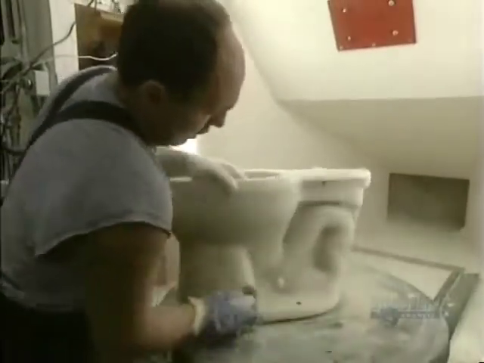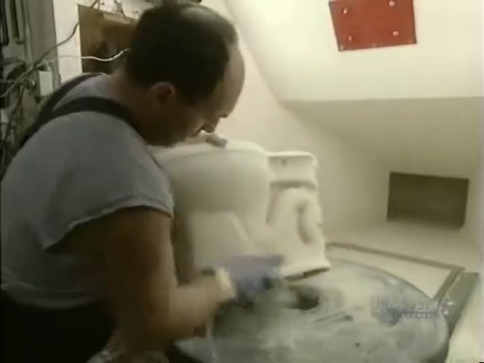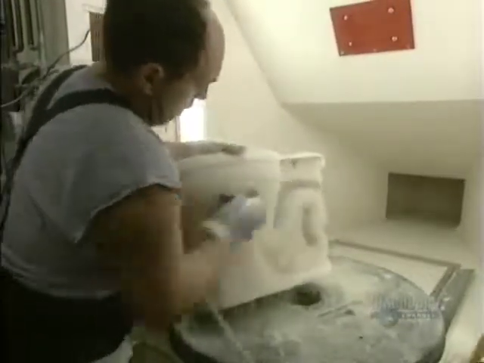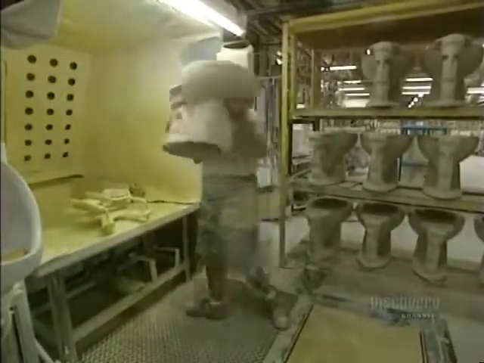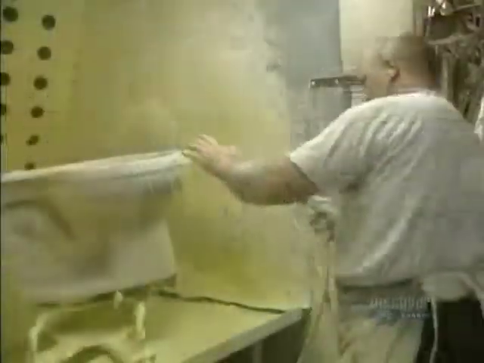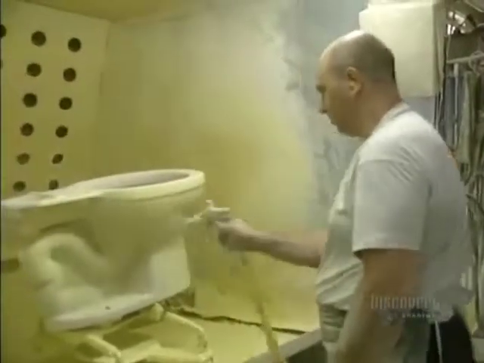Finishing must be impeccable. They carefully sand the surface to make it perfectly smooth. A vacuum draws up the dust. Then with a jet of compressed air, dust and debris are blown away. Bowls are hand-painted in a special room. As for the water tanks, they're painted by an automated robot.